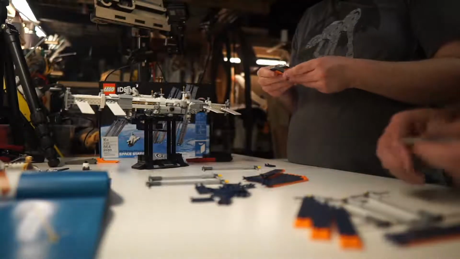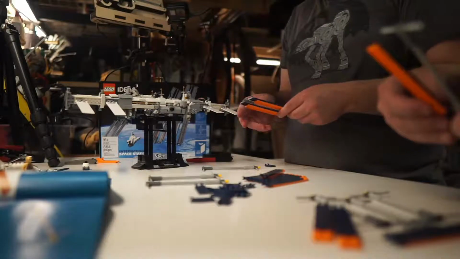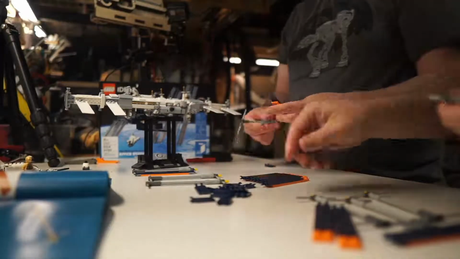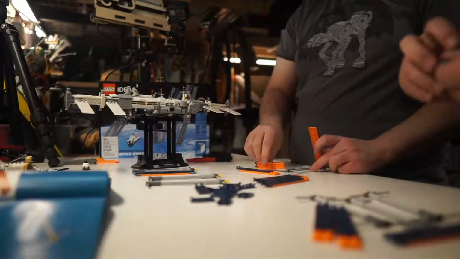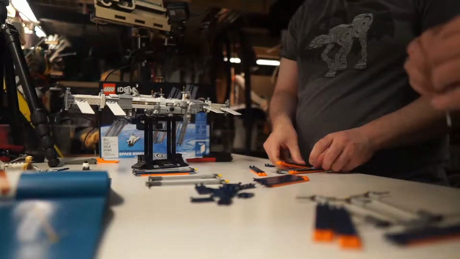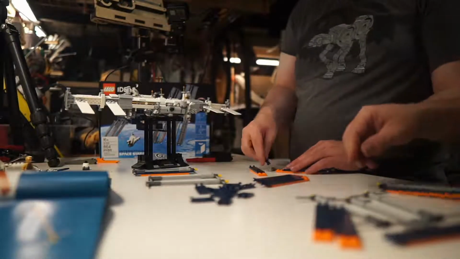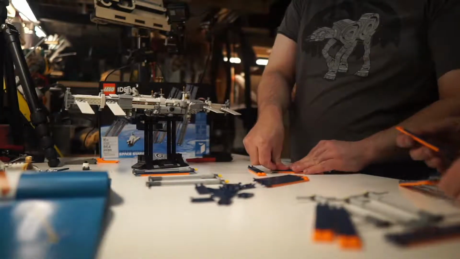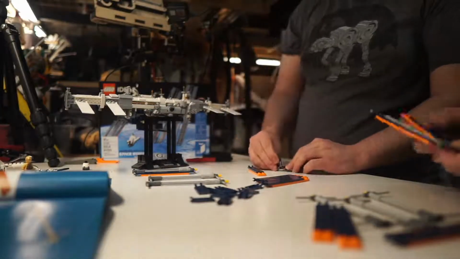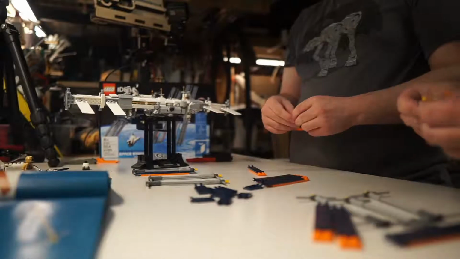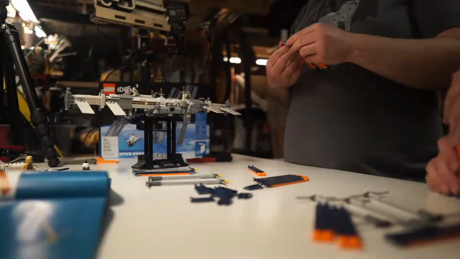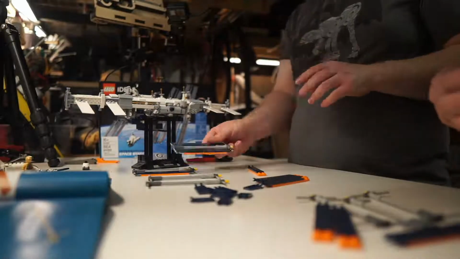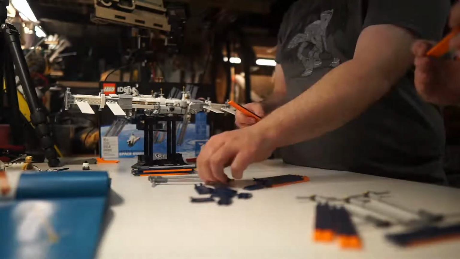And then you have to fiddle with it for a while because it doesn't really want to set properly. Yeah, I'm not worried about that too much. Lego can undergo some bending stress.